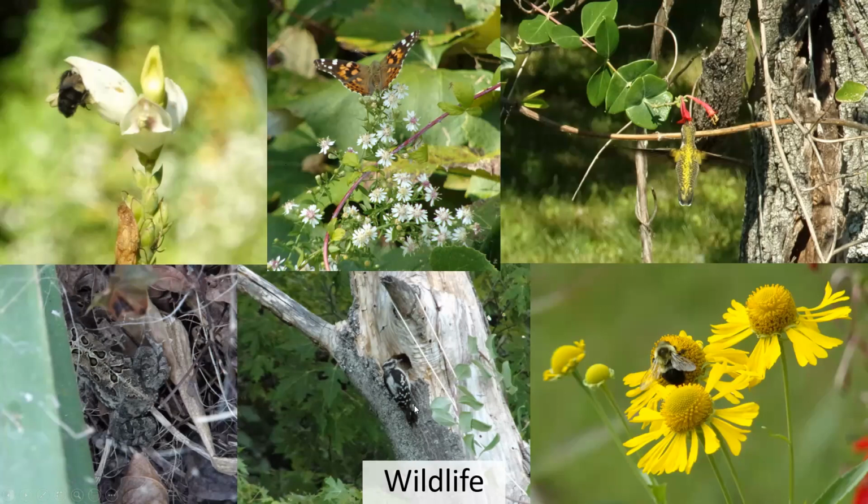Then a woodpecker on a tree snag. If you have a dead tree in your yard, you can cut the top off so that it's not a danger to anybody, but you can leave a part of the snag standing for wildlife. It's a really great wildlife tree. And then this is a bumblebee on sneezeweed. They love to just walk all over the flowers. It's pretty cool to watch.